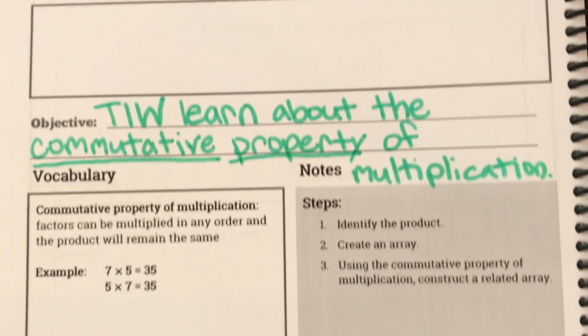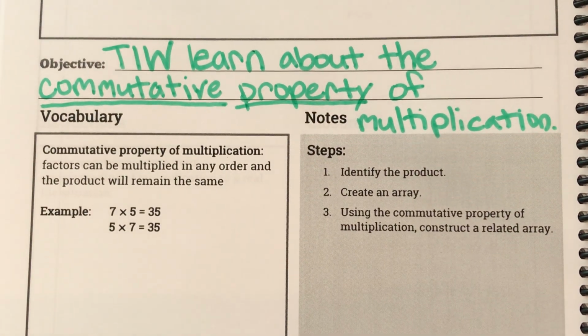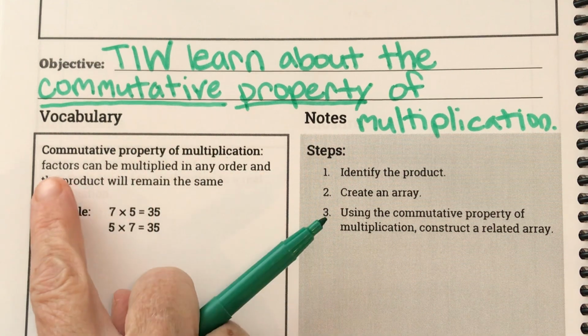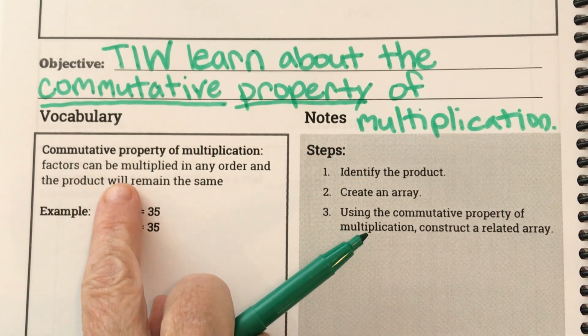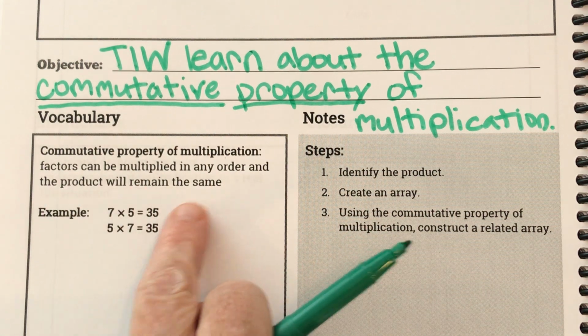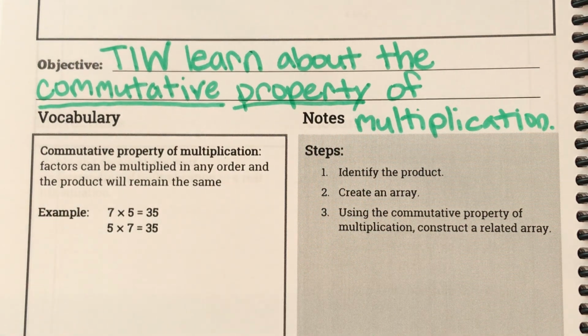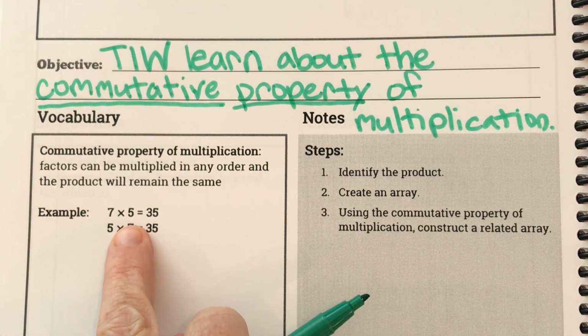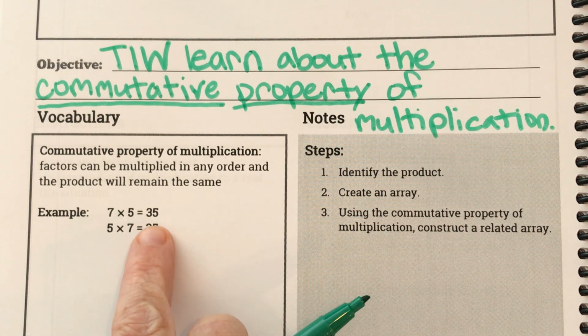So let's look at our vocabulary and see, what does this even mean? The commutative property of multiplication says factors can be multiplied in any order and the product will remain the same. Okay, so remember, factors are the numbers that we're multiplying together. So here, 7 and 5 are my factors and my product is 35.